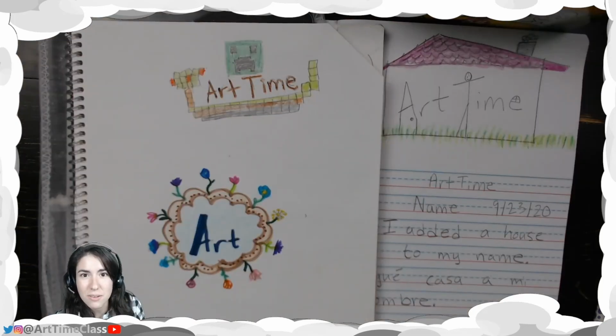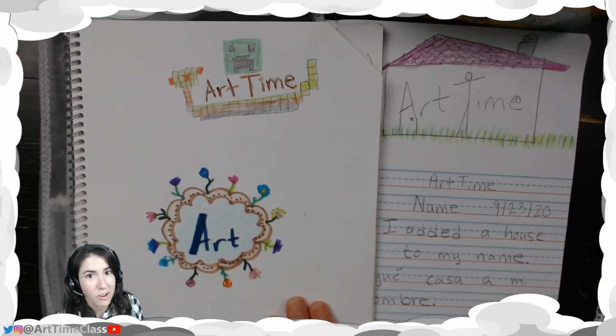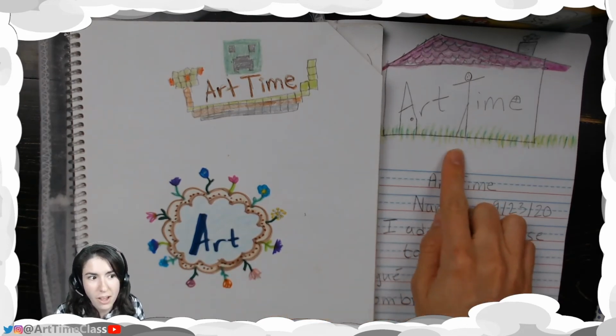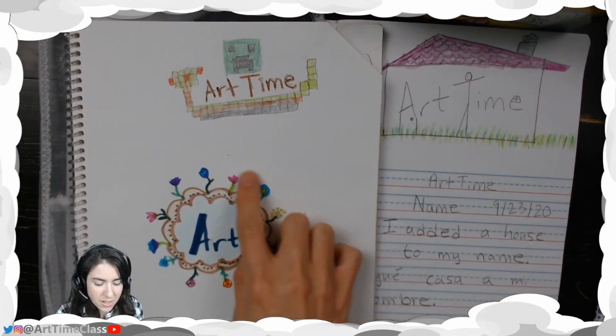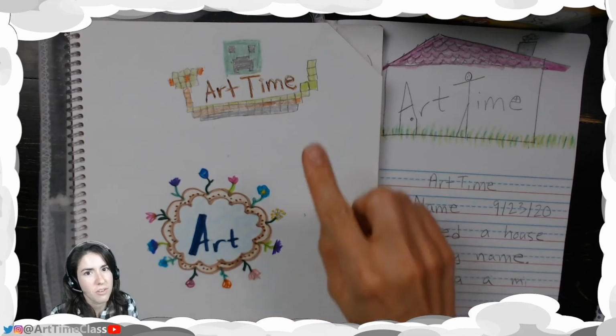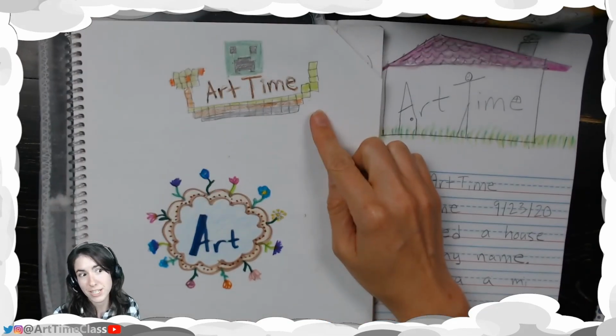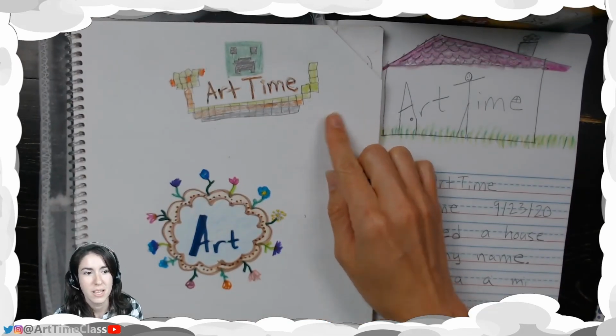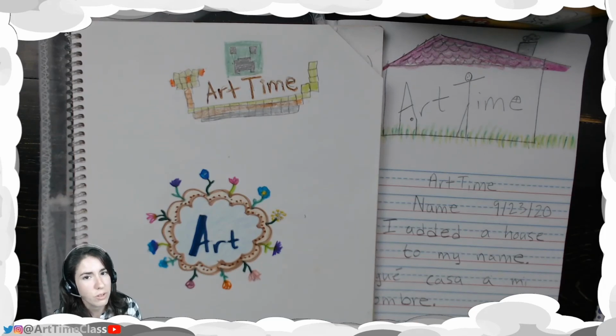Here are some more ideas. If you're thinking that you don't want to do a house, you could decorate it with flowers. You could pick a favorite video game like Minecraft and decorate your name that way. It's up to you on what you do to decorate.